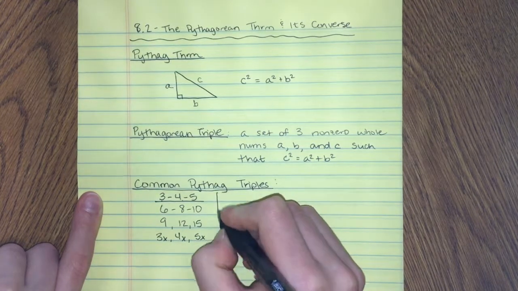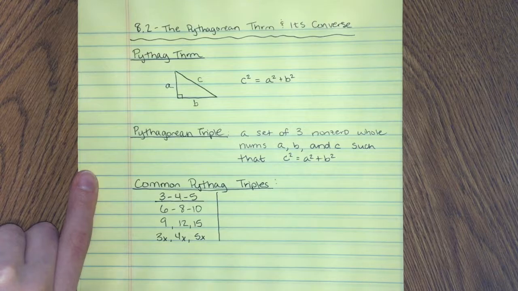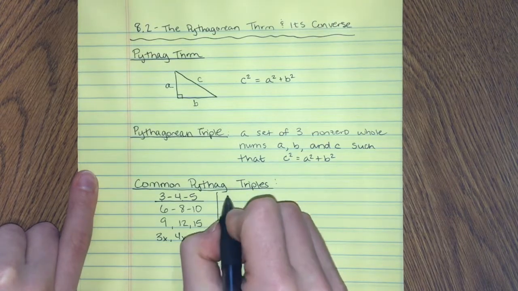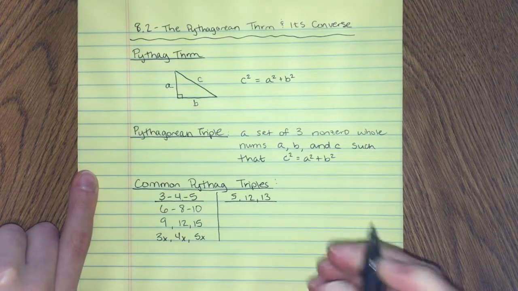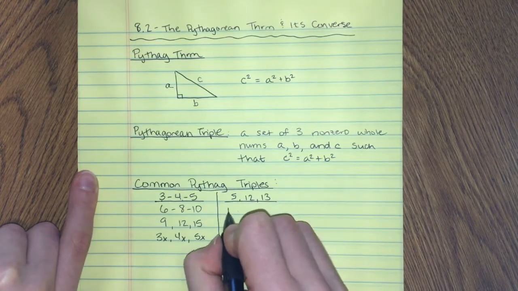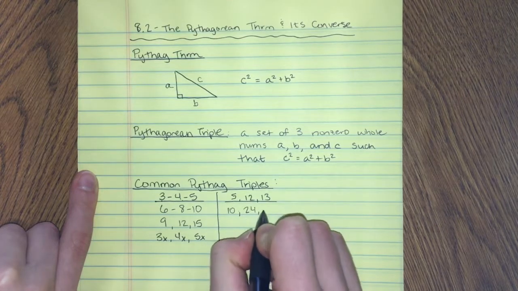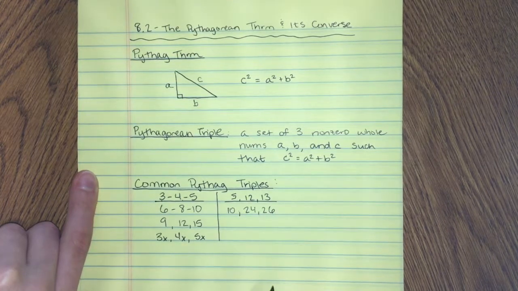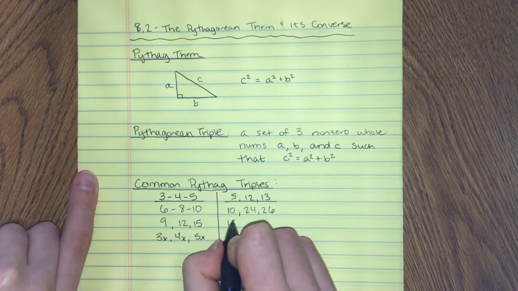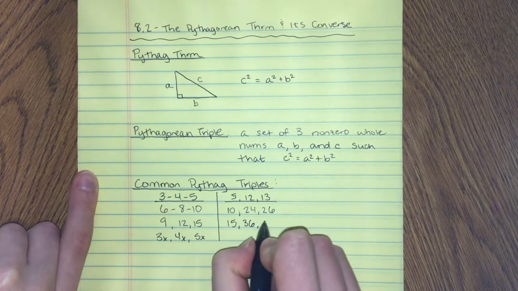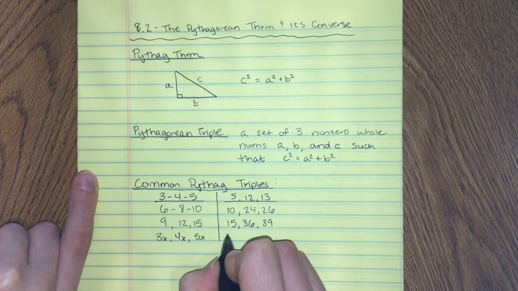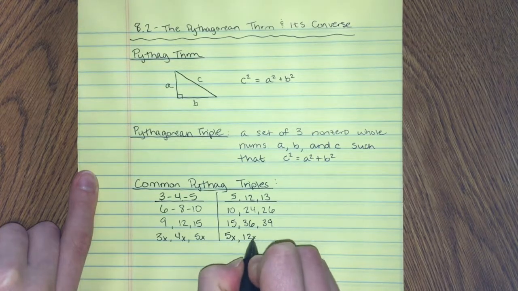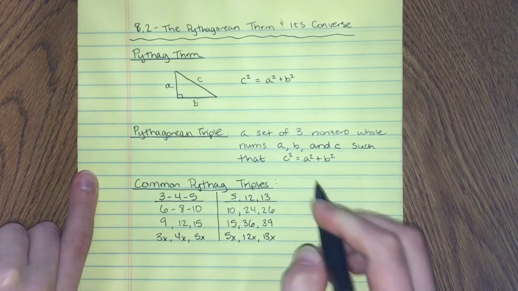The second Pythagorean triple is the 5, 12, 13 triangle. Again, we can double the side lengths and get 10, 24, and 26, and you'll end up with a Pythagorean triple. Triple them to get 15, 36, and 39, or just say for any value x, when multiplied by this set of numbers, you get a Pythagorean triple. So 5x, 12x, and 13x.